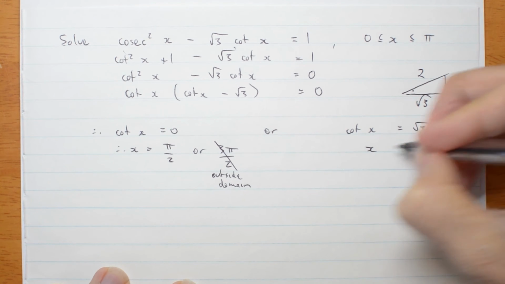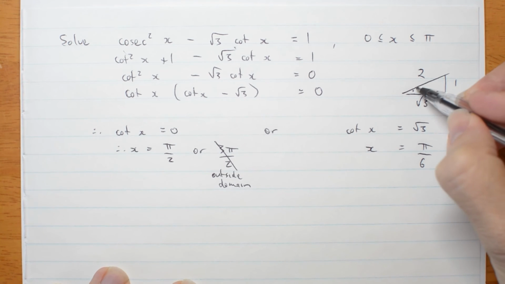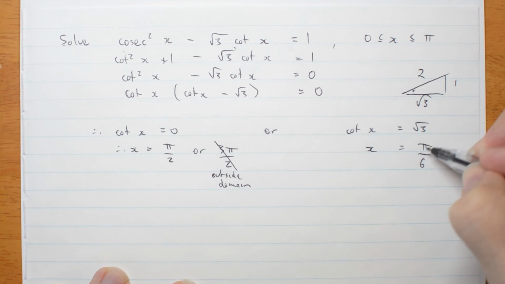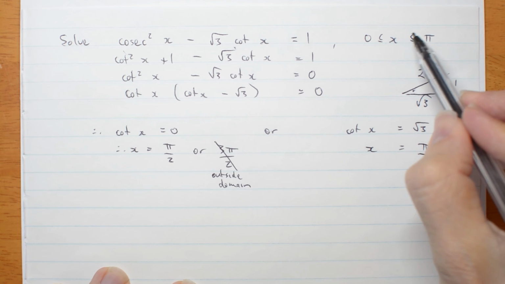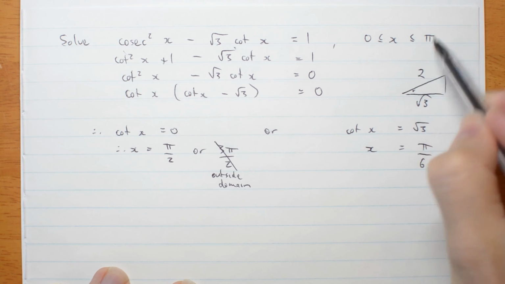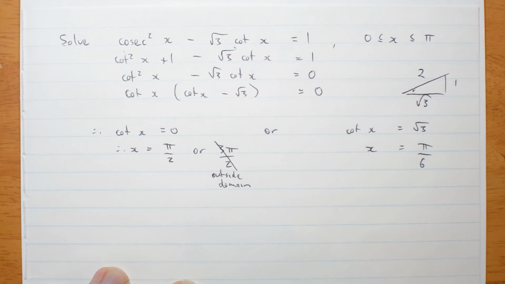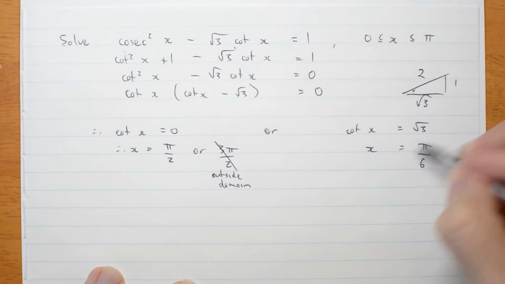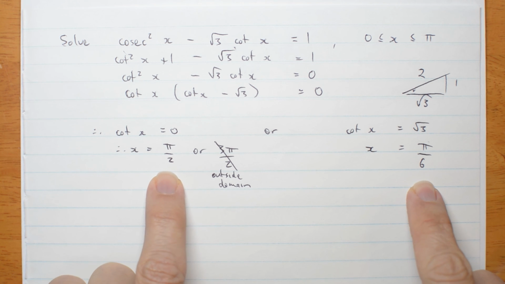So that means x is, well, my reference angle is pi on 6, and if my reference angle is pi on 6, and cot is positive, and we're in the first 2 quadrants, then I have to be in the first quadrant because tan and cot are both negative in the second quadrant. So the positive answer is the one I want. So this equation has 2 possible solutions, pi on 2 or pi on 6.